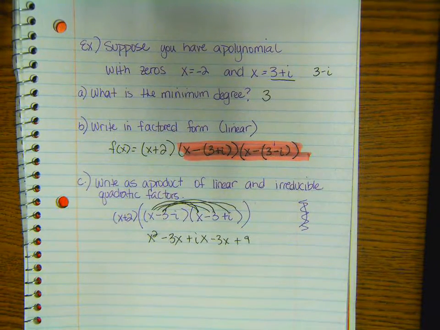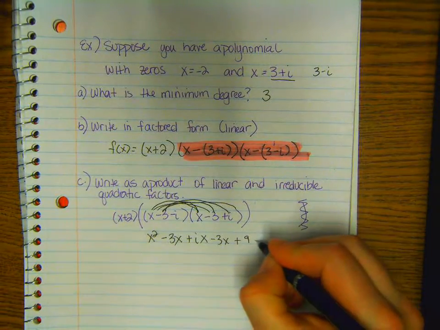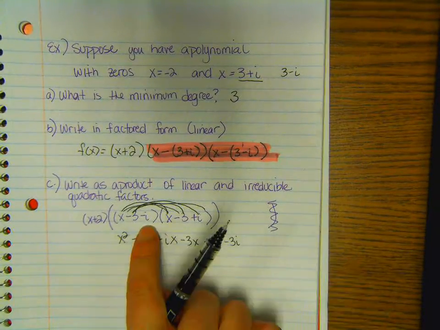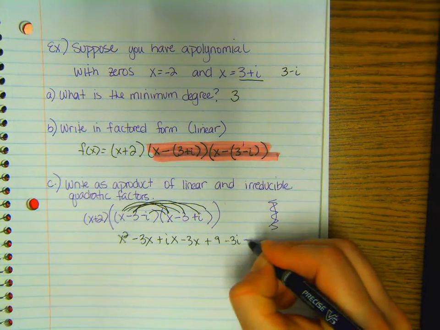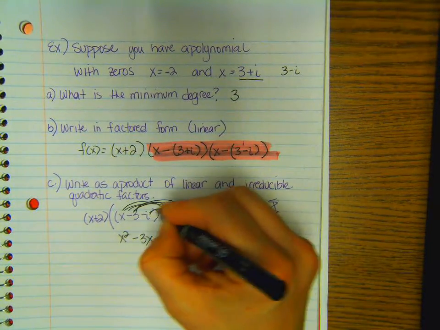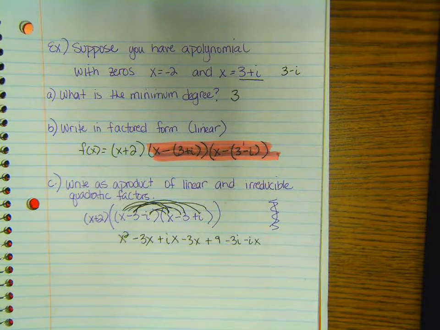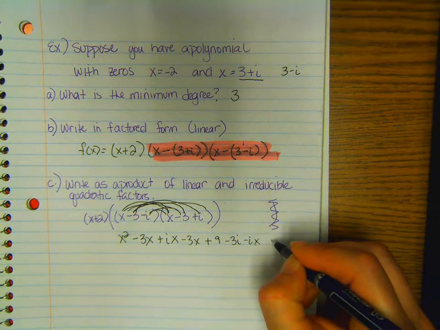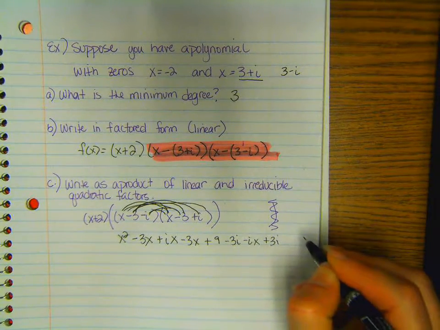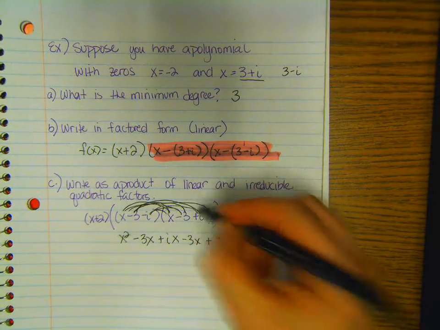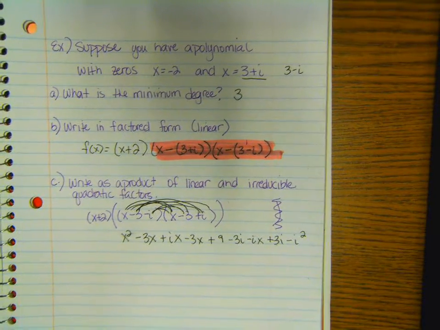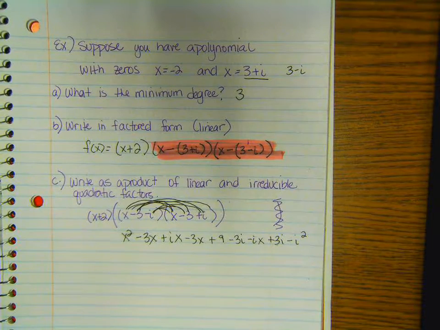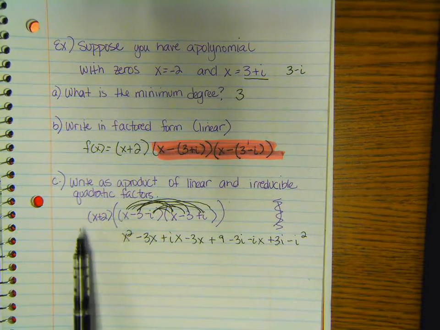Almost done. Now I have to do the last thing. Negative i times x, negative ix. Negative i times negative 3, plus 3i. And how about negative i times i? Negative i squared. Okay, so in a second you're going to see all the yuck is going to go away, and then I'm going to have my linear out in front, and then this on the inside.